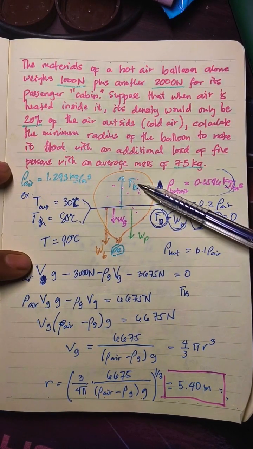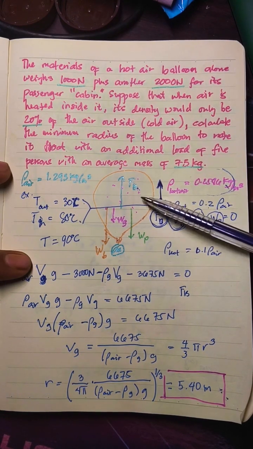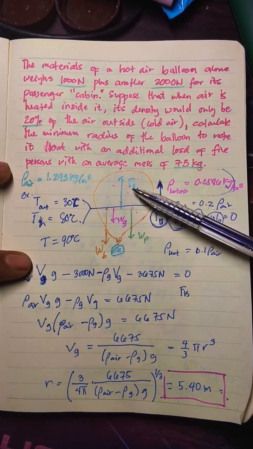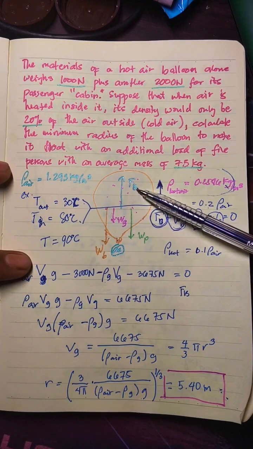But if we want to ascend, we must actually increase the buoyant force. But if this is the maximum size, then we could no longer increase the buoyant force. We could no longer change it, okay.